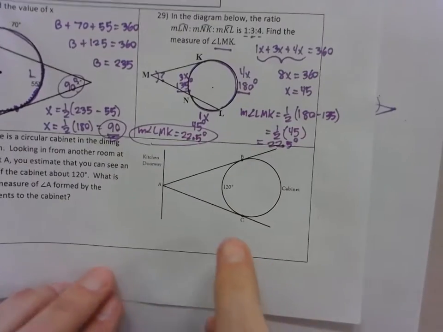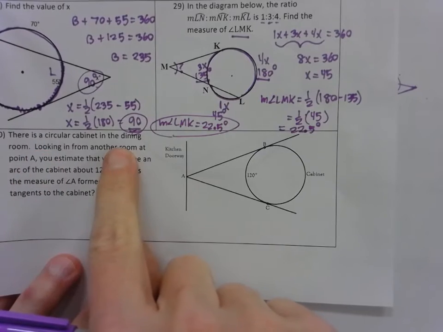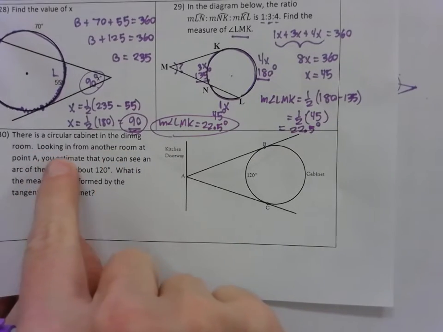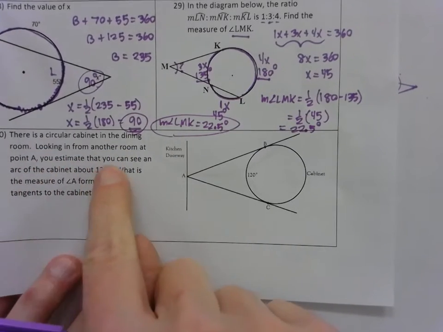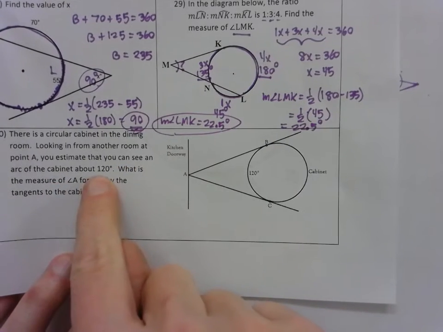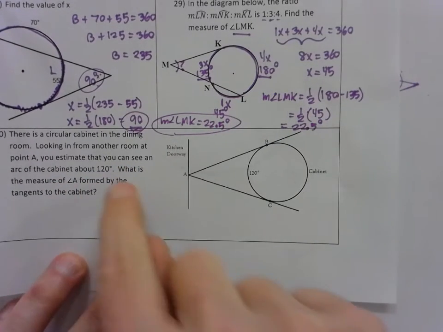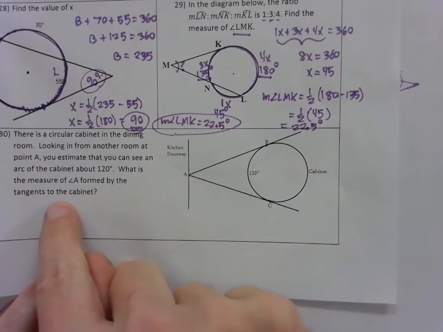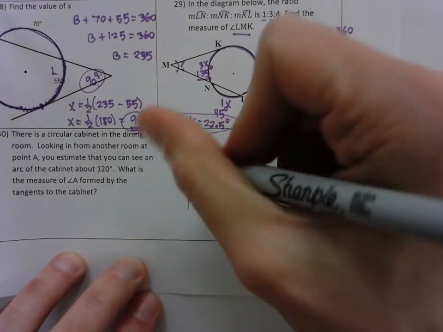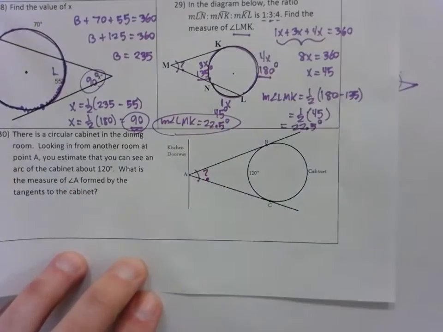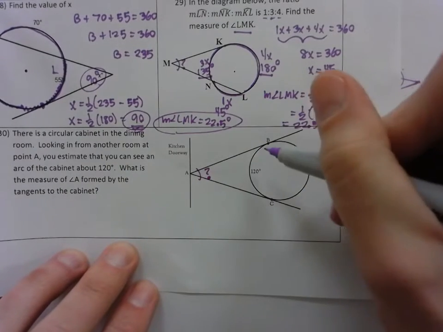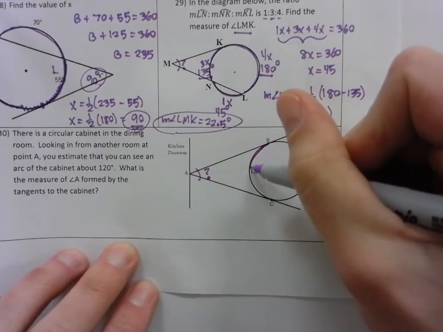One more on this page, and then we'll go to the next one, which has just 2 more examples. There's a circular cabinet in the dining room. Looking in from another room at point A, you estimate that you can see an arc of the cabinet about 120 degrees. What is the measure of angle A formed by the tangents to the cabinet? All right, what do you get here?